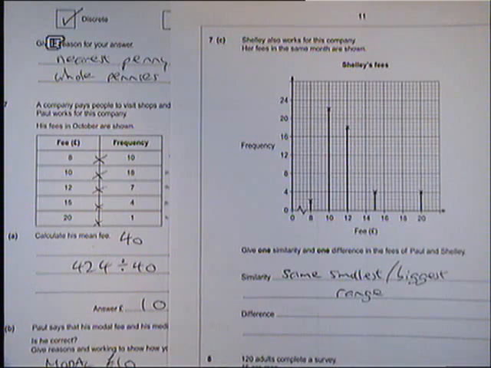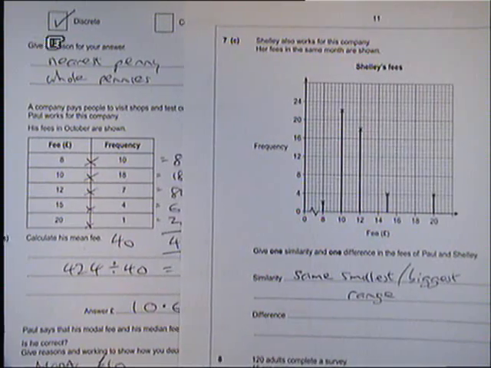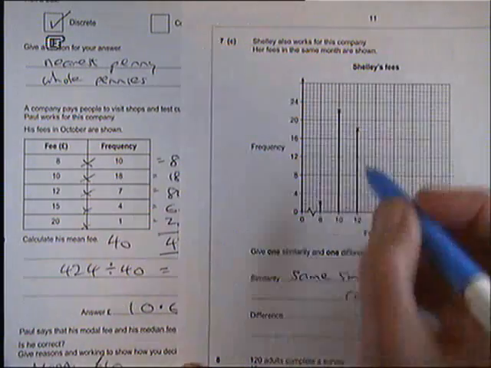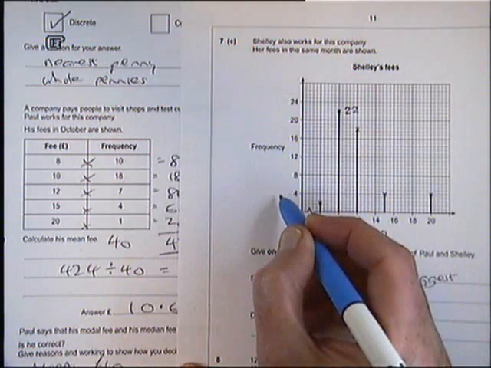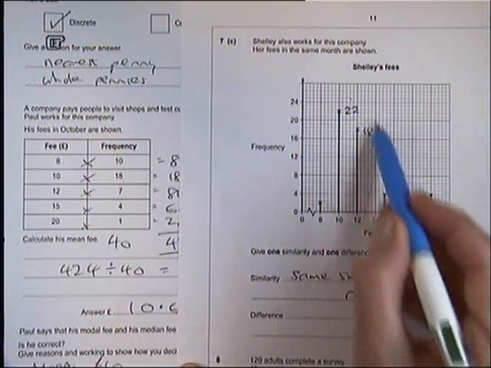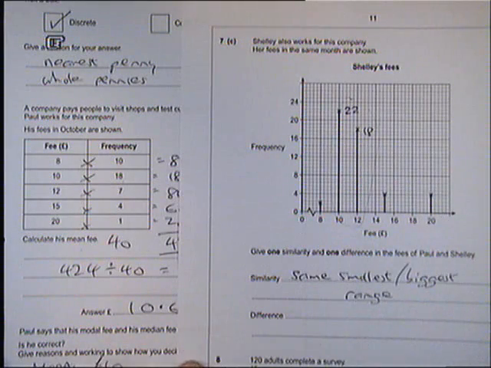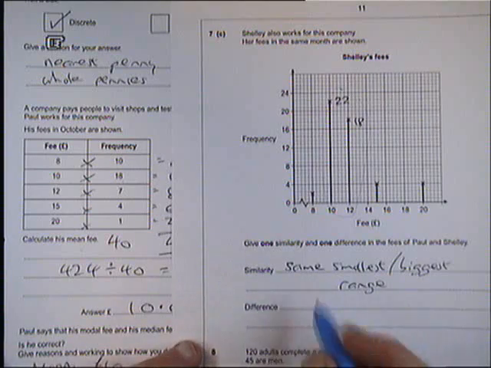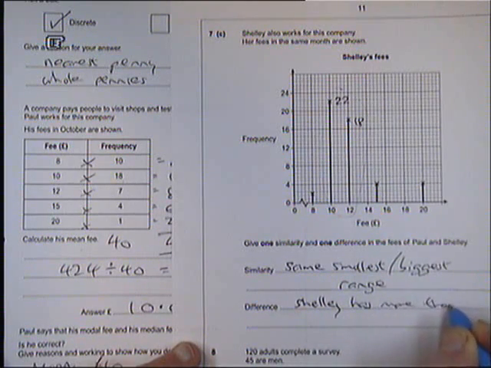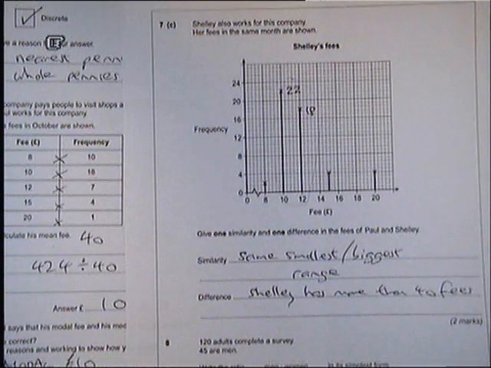If we look now for a difference in their fees, Paul we know had 40 fees. Now if you work out how many fees there are here, well there are 22 fees there, there are 18 fees there, and if you add those up, that's 40 fees just here. And Shelley's got other fees as well, so Shelley had more fees. So that's one difference. You could say that Shelley had more fees than Paul did. So Shelley has more than 40 fees. Paul didn't have more than 40 fees, he just had the 40 fees. So those are some examples of things you could write down for that question.